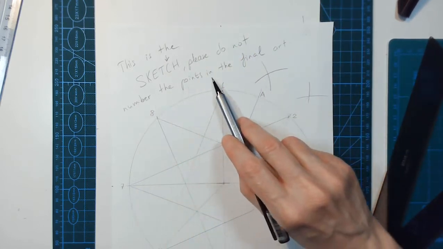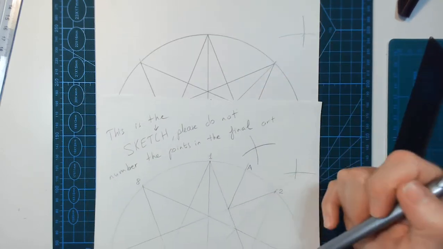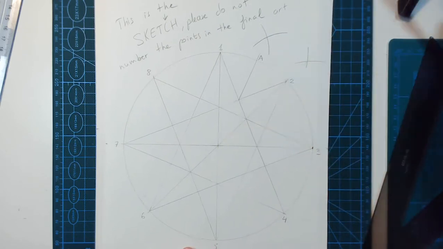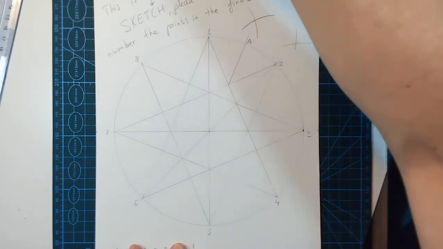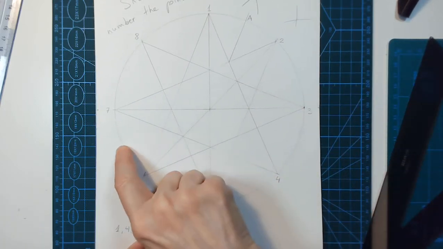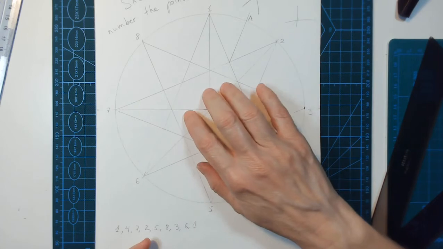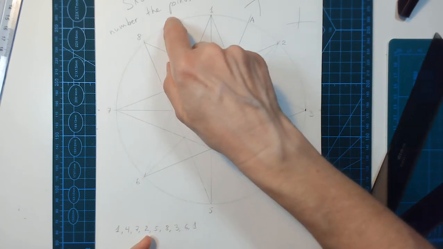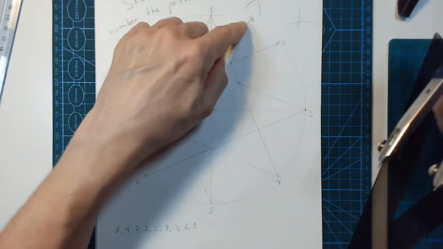Please do not number the points in the final art. Not here, please. This is only to practice. Now we want points B, C, D, E, F, G, H. Very good.